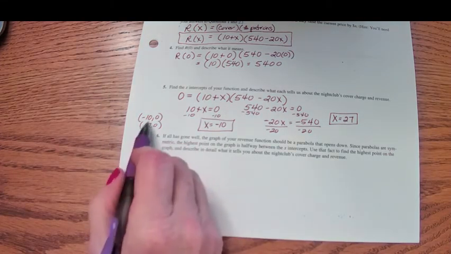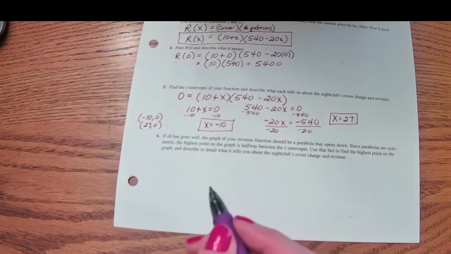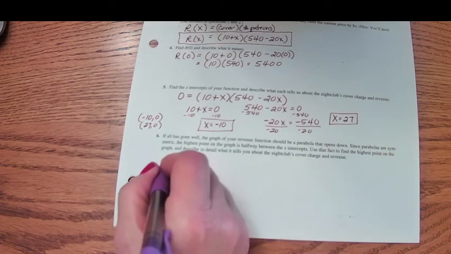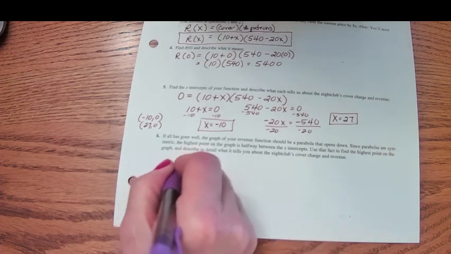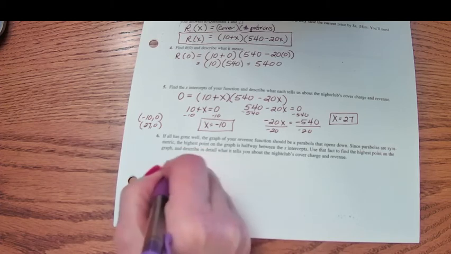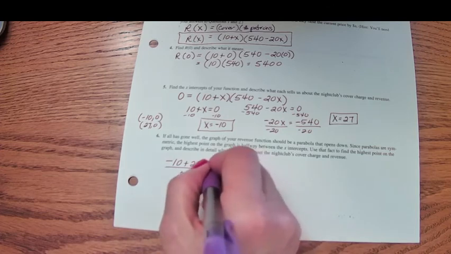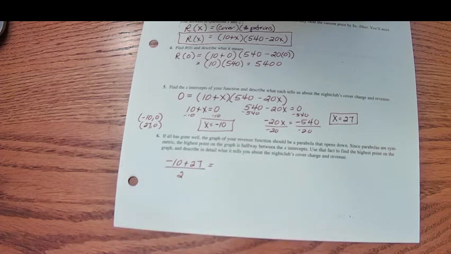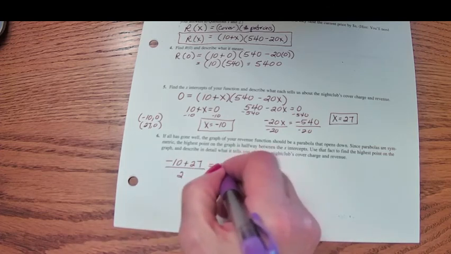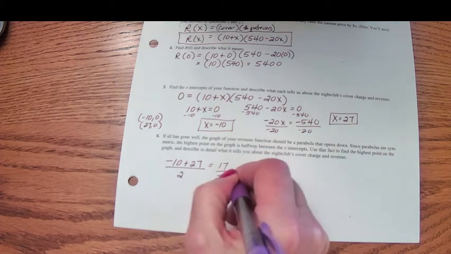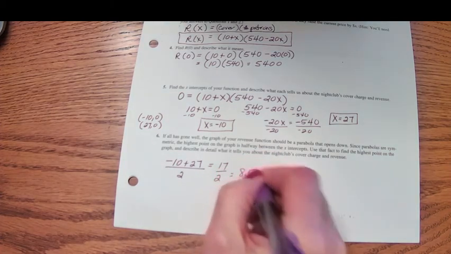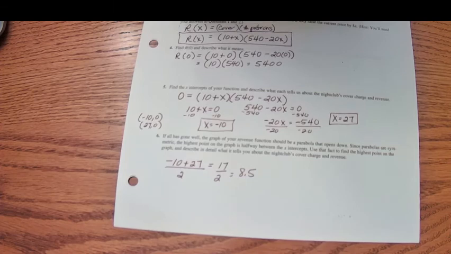Okay, so in other words, we want to find the average of negative 10 and 27. The way you find the average is you add them and divide by 2. Negative 10 plus 27 is 17, divided by 2, which is 8.5.